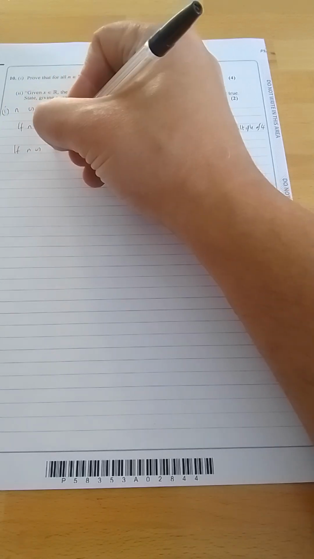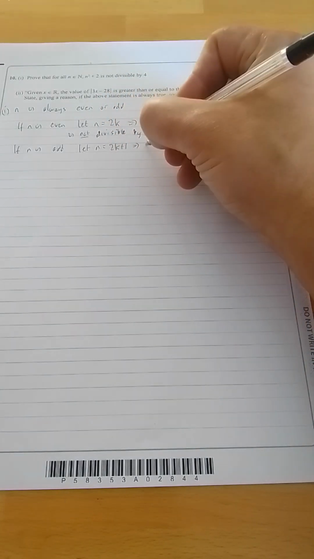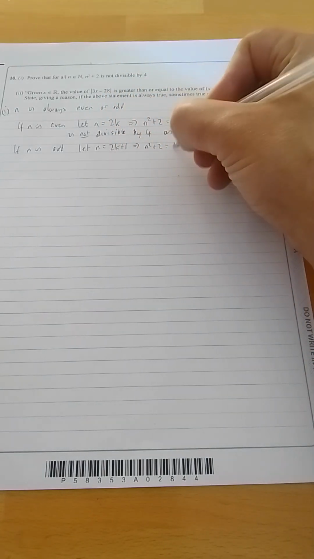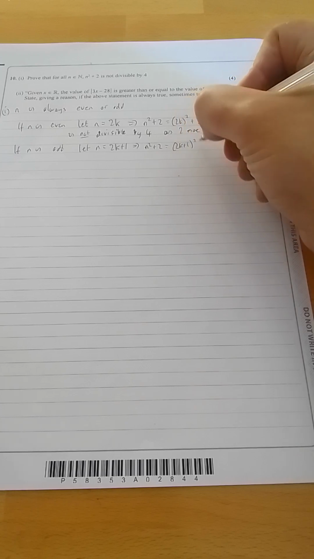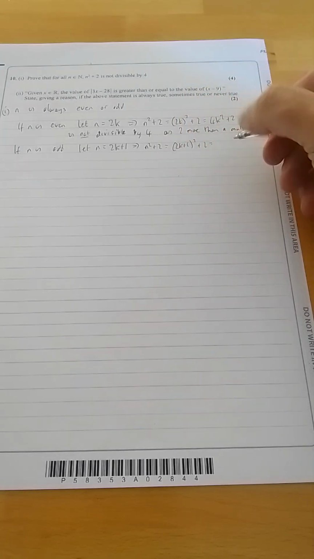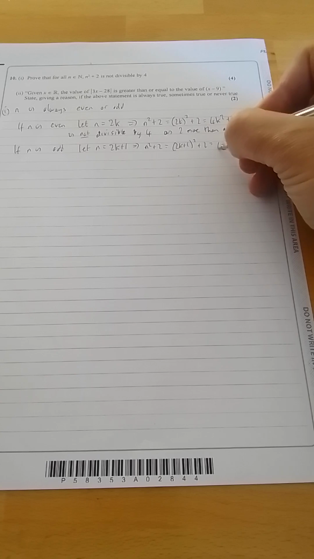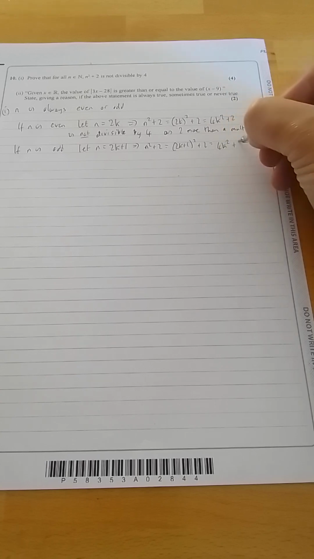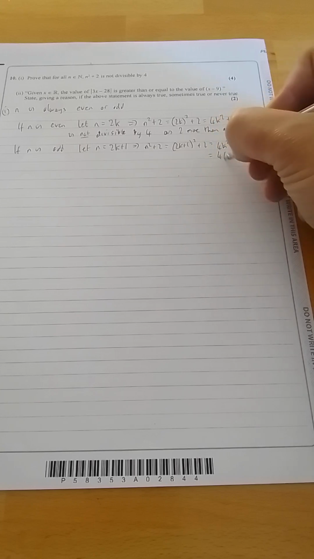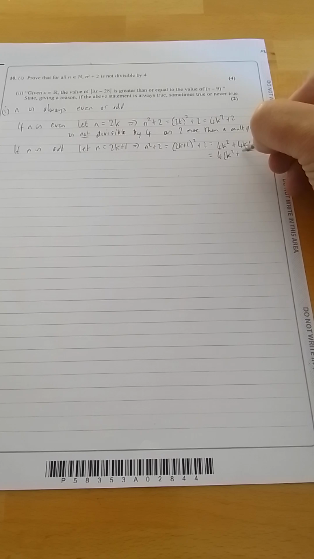If n is odd, n equals 2k plus 1, which tells us n squared plus 2 is (2k plus 1) squared plus 2. If we expand that out with FOIL, we get 4k squared plus 4k plus 1, plus that 2, which is the same as 4 times (k squared plus k) plus 3.